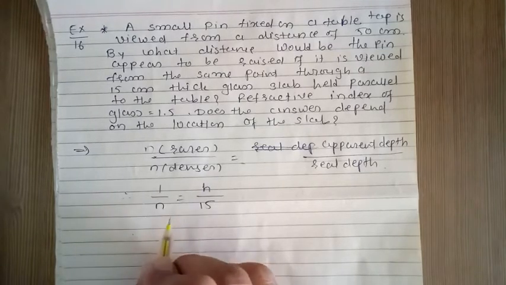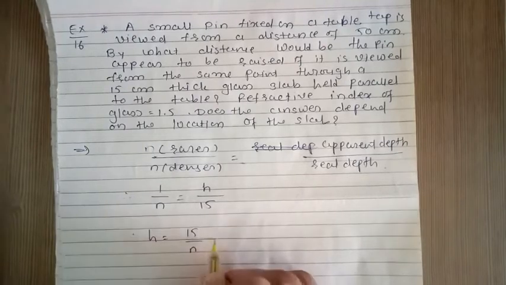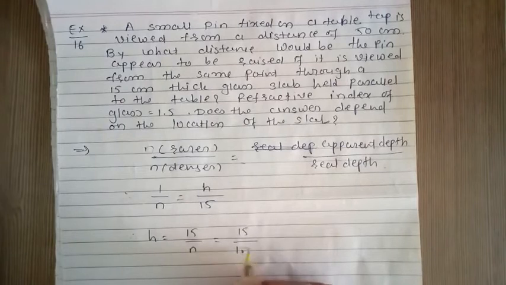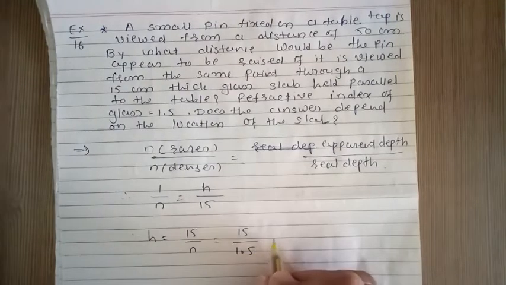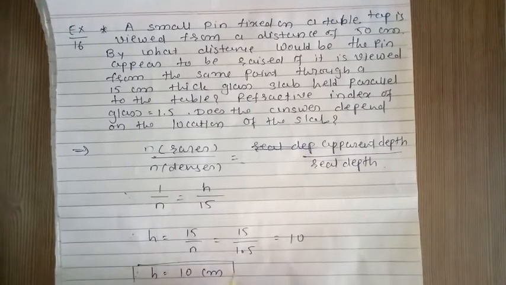So h is equal to 15 upon n. So 15 upon the refractive index of glass 1.5 is 15 upon 1.5, which is 10. So h is equal to 10 centimeter.